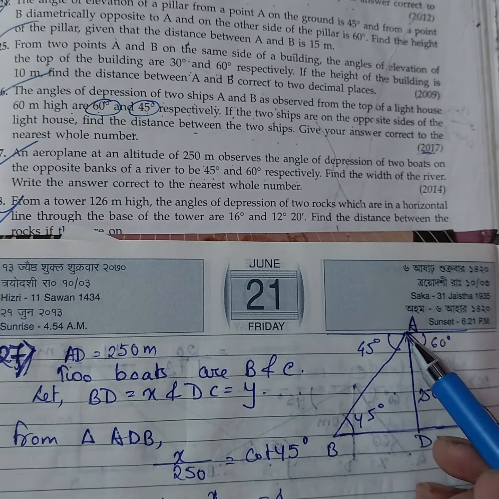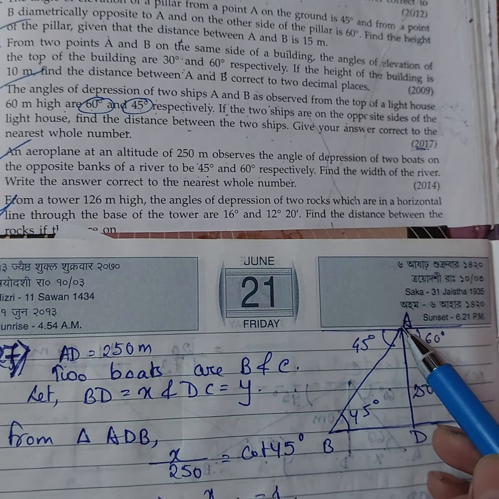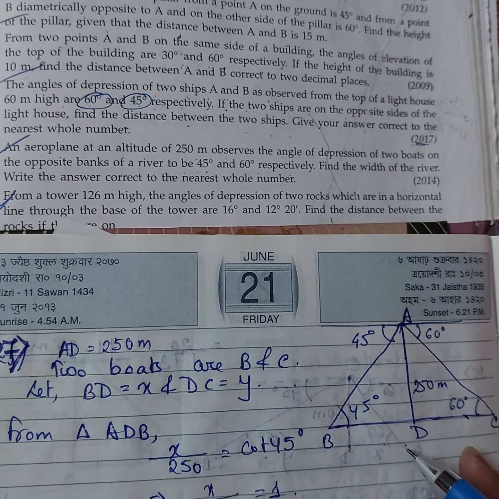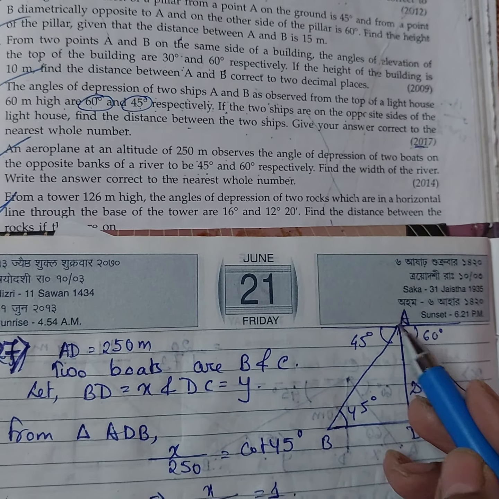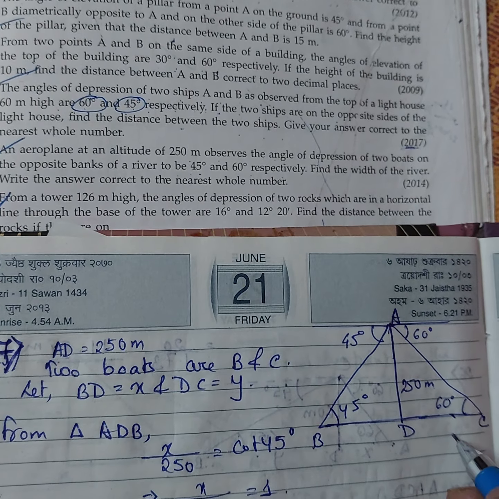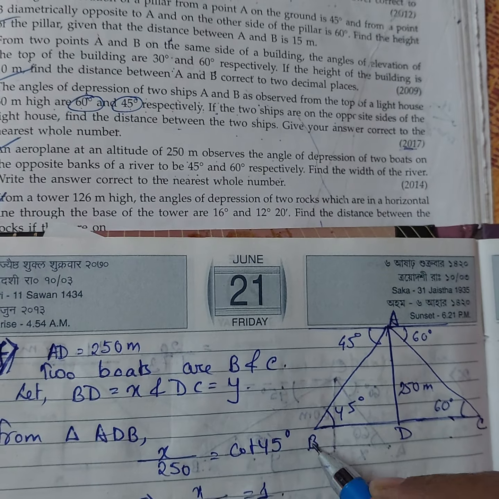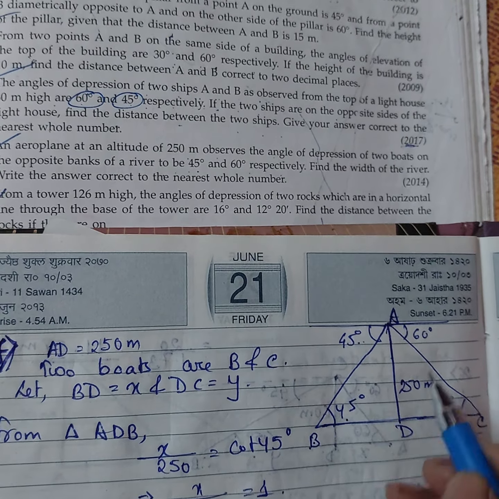So this is the altitude of the aeroplane. The position of the aeroplane is at A. So distance between ground and the aeroplane is AD. Now from the plane, two boats are at position B and C. So the angle of depression for the ship B is 45 degree. That means this is also 45 degree.